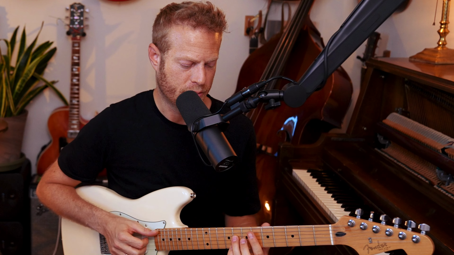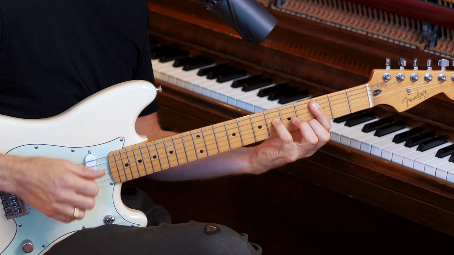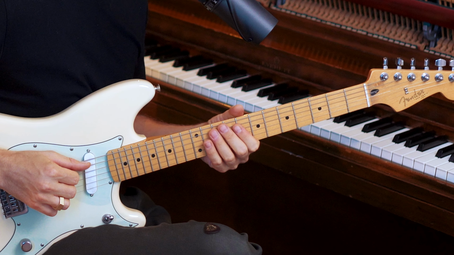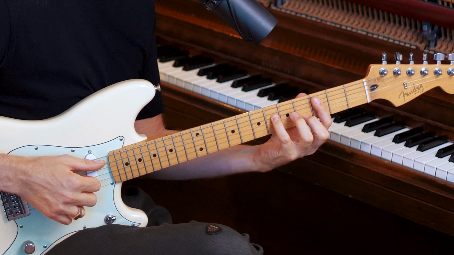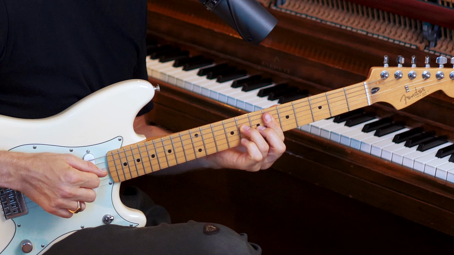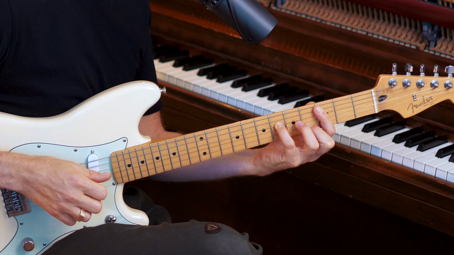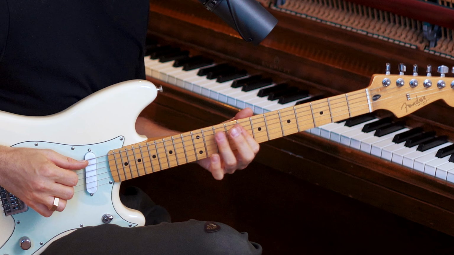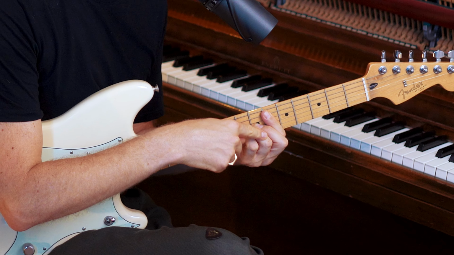Okay, so we have the shapes, but now I want to add a little bit of rhythm. What I did here, a little hammer on, and I also added the top note as B flat.